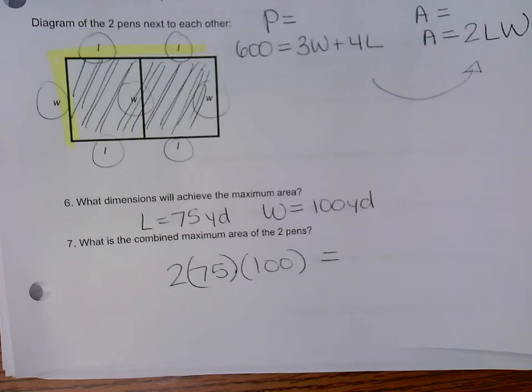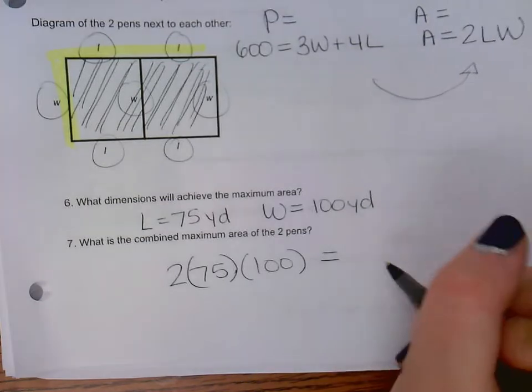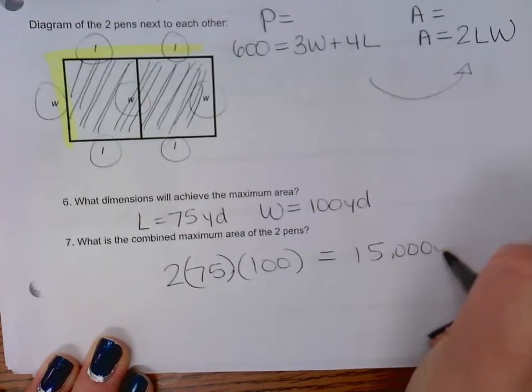So even if you know what it should work out to in the end, you're justifying using standard form to prove it's the vertex. So what was 2 times 75 times 100? It came out to 15,000 yards squared.